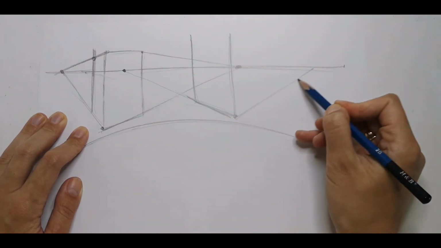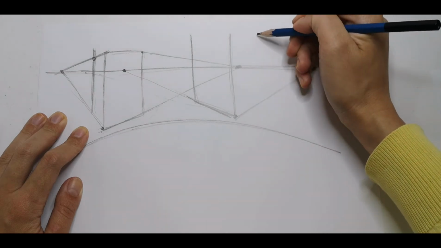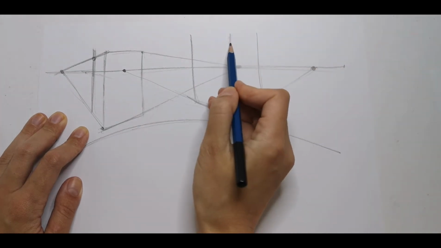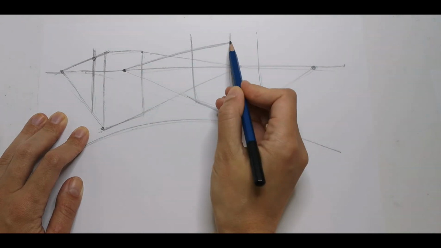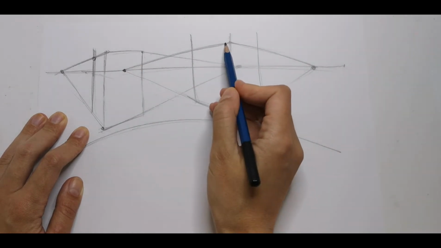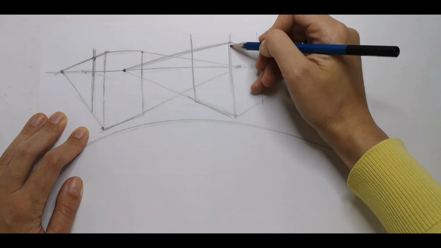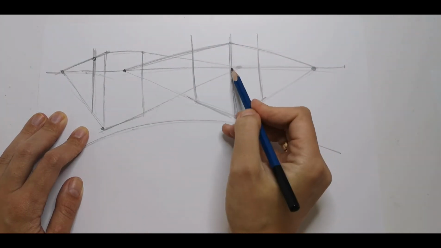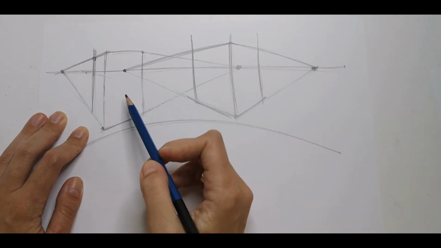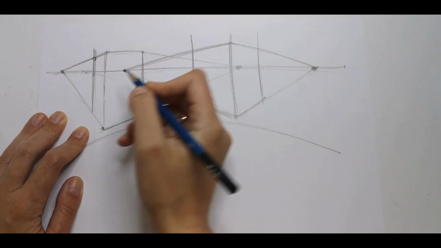And another vanishing point is over here. So in this case, as you can see, we have totally different vanishing points for each building.